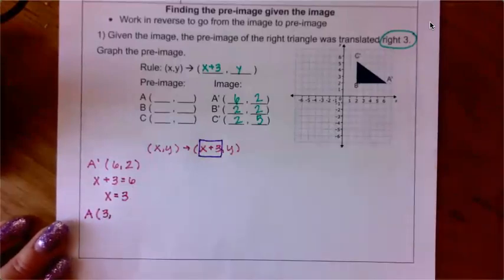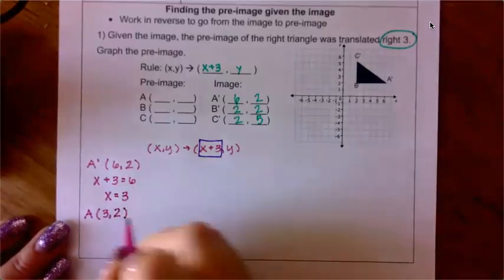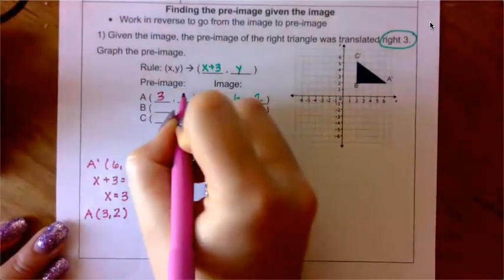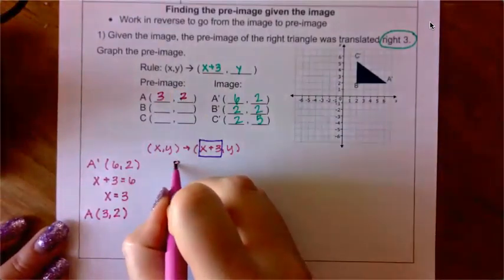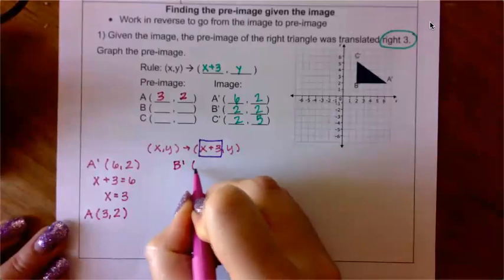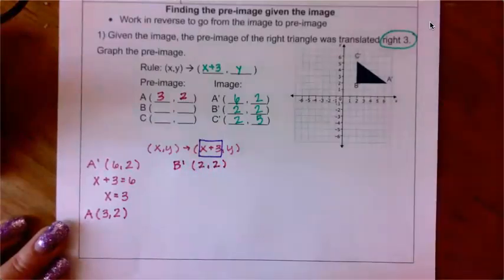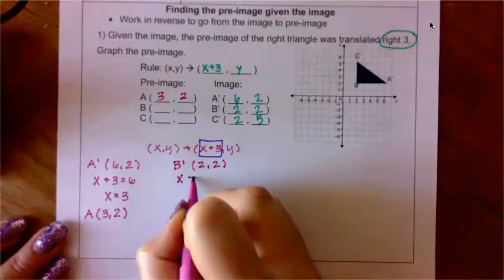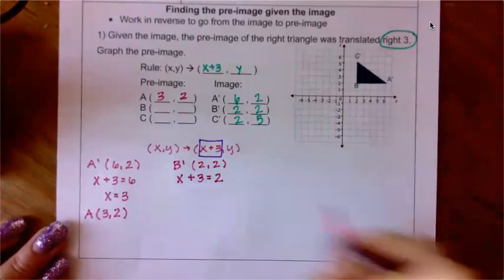And then my rule tells me that y does not change. So the y value will be 2. Okay, so A is (3, 2). We're going to do the same thing for B. B prime is (2, 2). So when I took my x value of B and added 3, it ended up at 2.